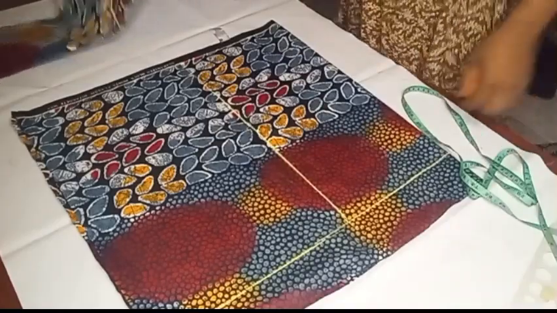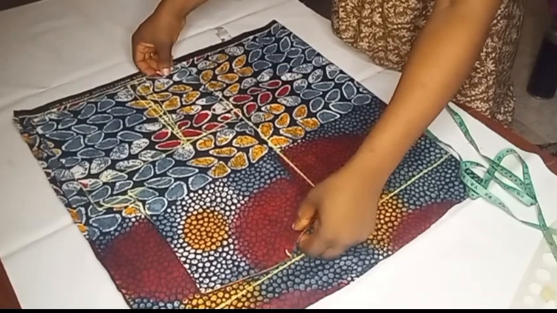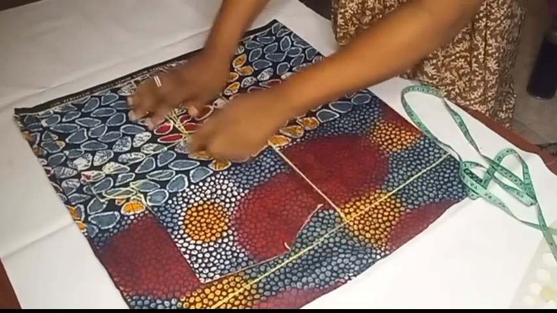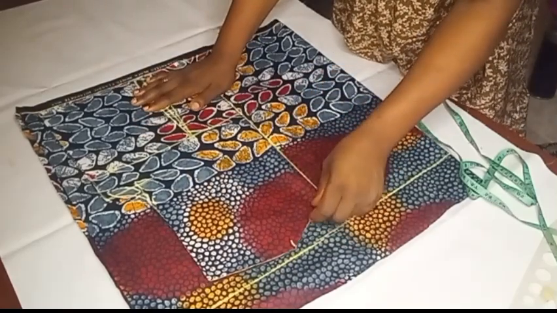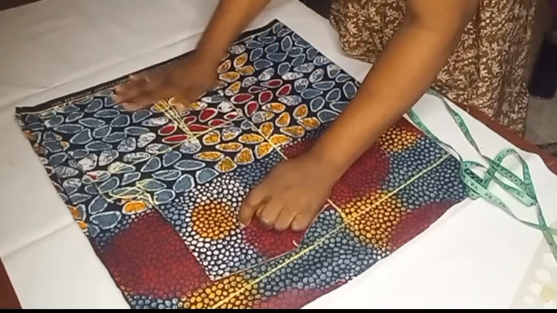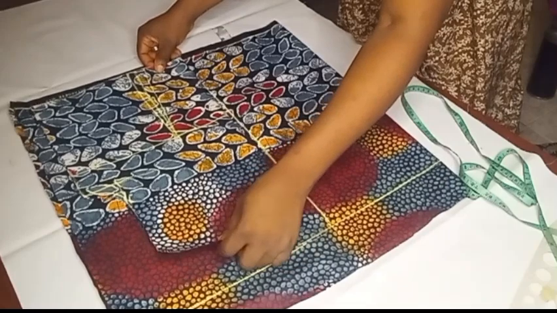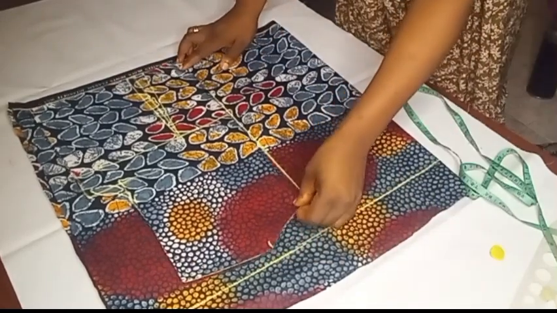Then, at that line that I have already drawn, I'm going to place the back side on it. Once I'm done placing the back part on it, I'm going to use my safety pin and hold it down. Then I will cut out the excess, tracing it out by cutting it out. Just watch me as I do this.